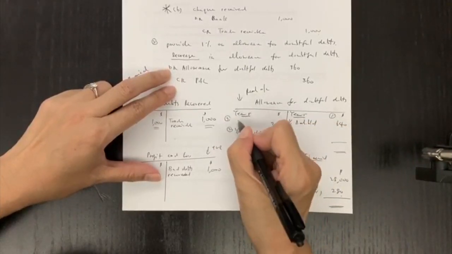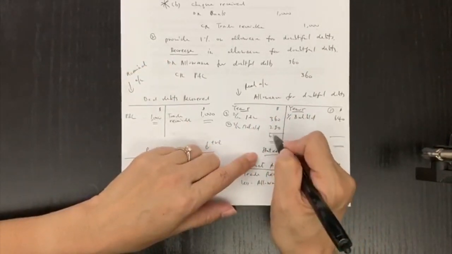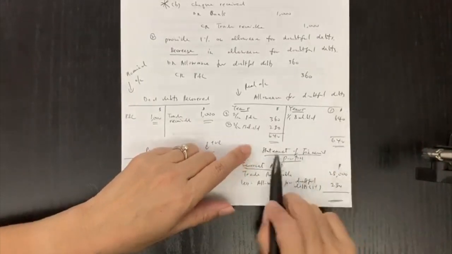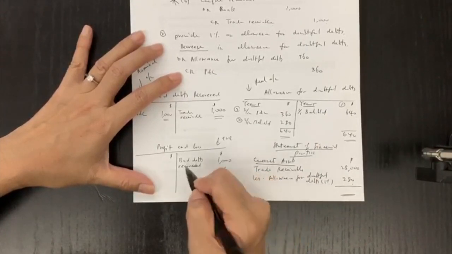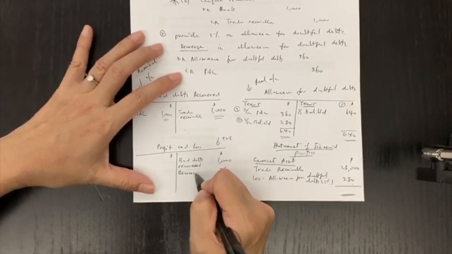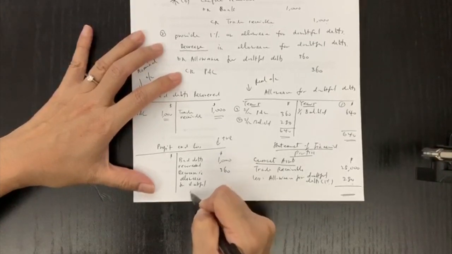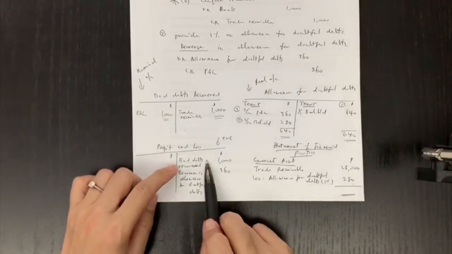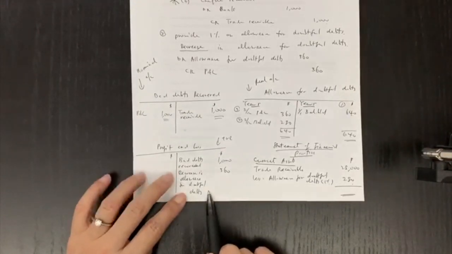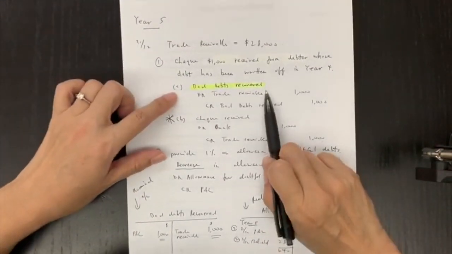So number 3, the change, 31st December, profit and loss, and then I just make everything fit in my allowance for doubtful debts, right? And credit profit and loss, 360. So this is about what? Decrease in allowance for doubtful debts. So in year 5, we have 2 good things. One is bad debts recovered, one is decrease in allowance for doubtful debts. And what is the new thing in year 5? Which is bad debt recovered.